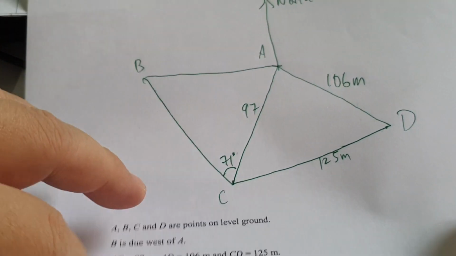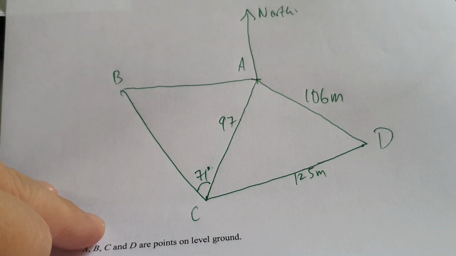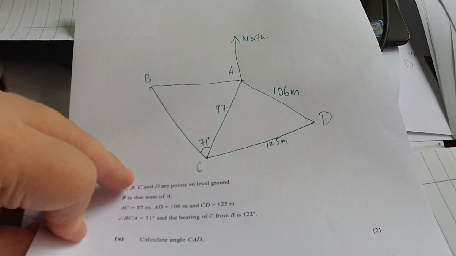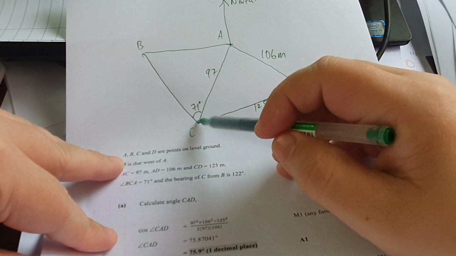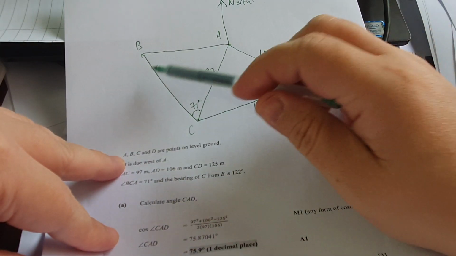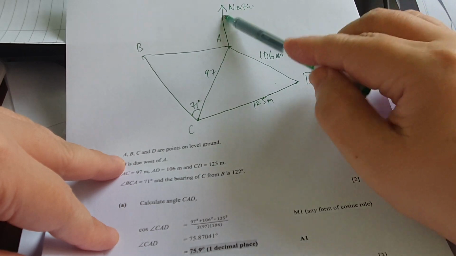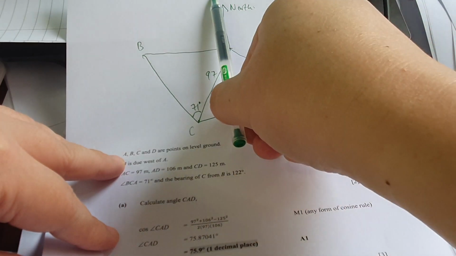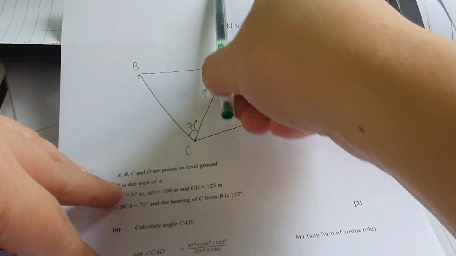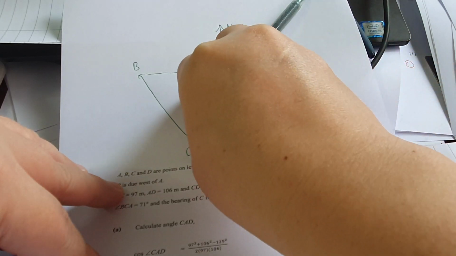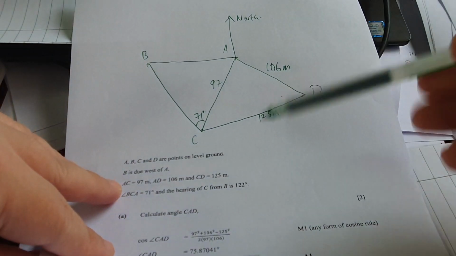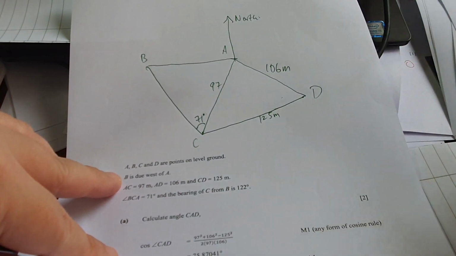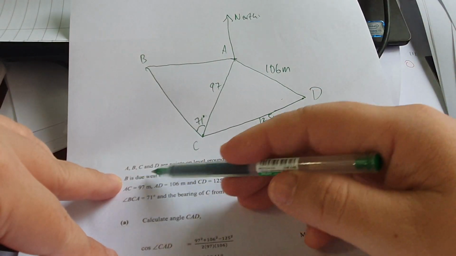Let's say you're given this. You have all these with you in soft copy. Given this, it says A, B, C, D are points on level ground. That means all these are points. And this north, take note, can point here, straight ahead, or it can point to the left, to the right. It can point whatever. So wherever the north points to, you must follow. B is due west.